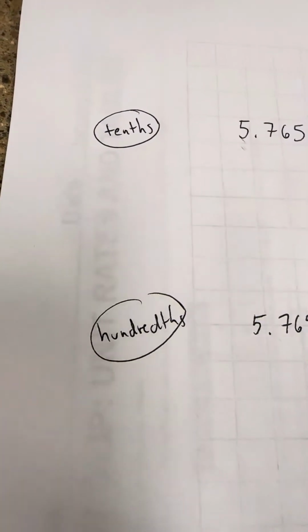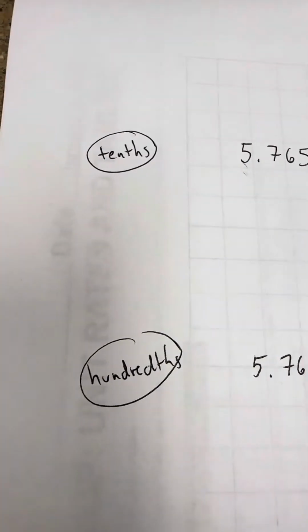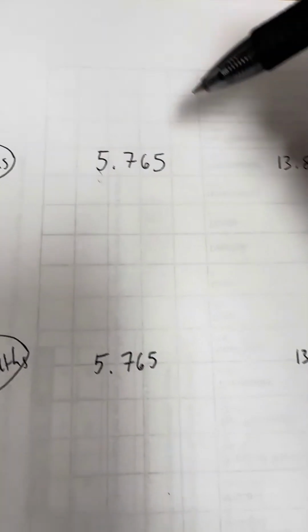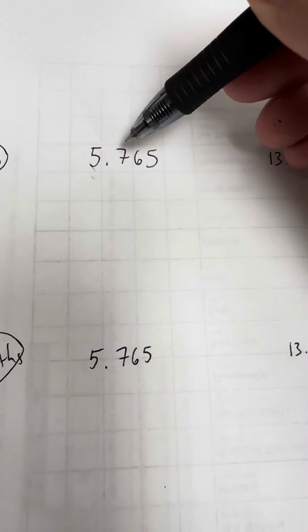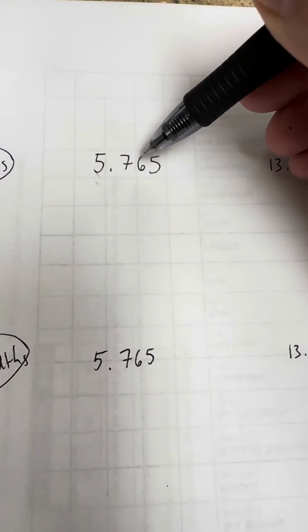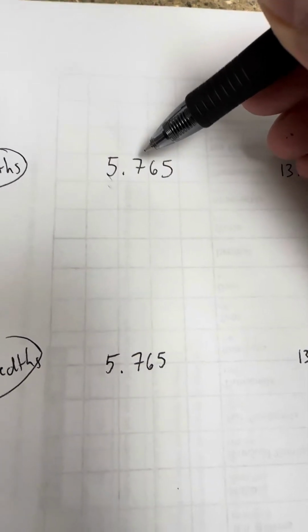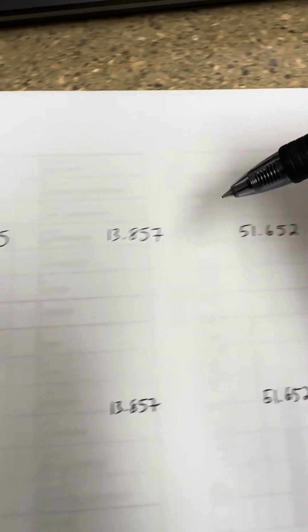I'm going to show you how to round to the nearest tenths and hundredths in this video. And in case you didn't already know, the tenths place would be where the 7 is in this number, and the hundredths place is where the 6 is in this number. So for the first set of problems up top, we're going to round each of these to the nearest tenths.